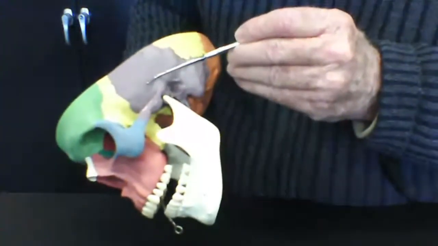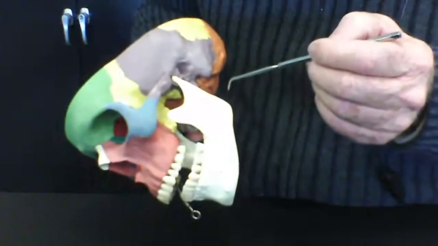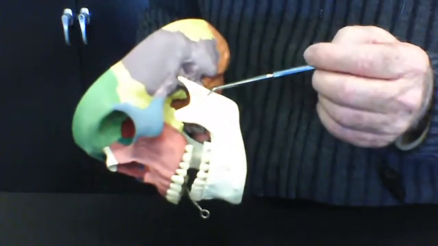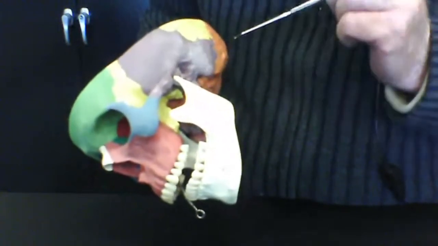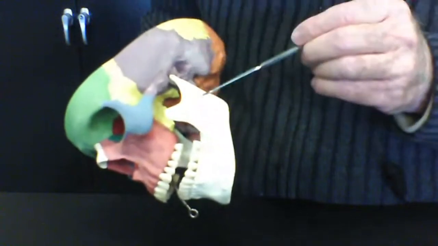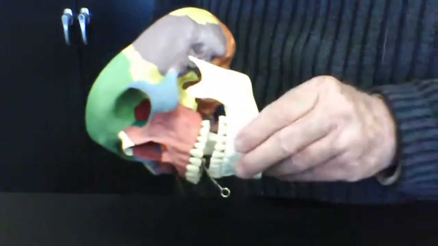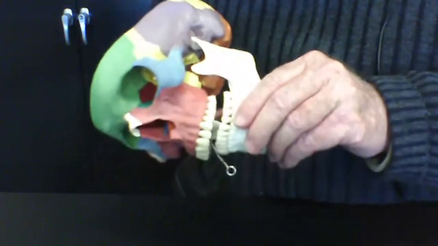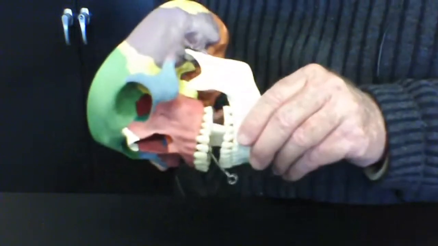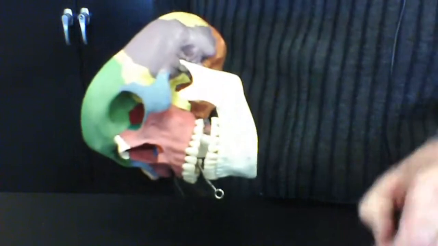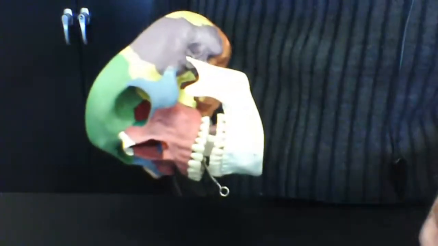Here's the condyle, here's the temporal bone. So there is a condition, TMJ, temporomandibular joint dysfunction, where you chew and this area becomes painful.